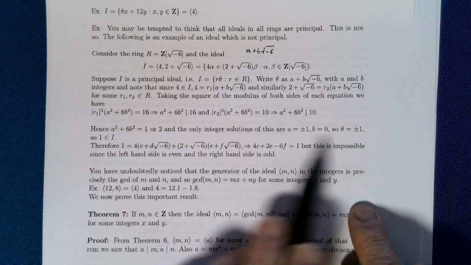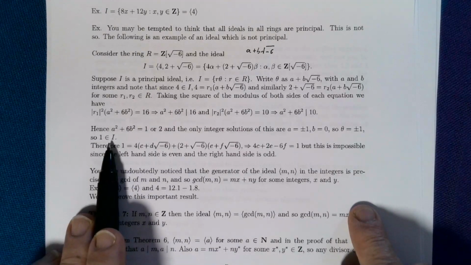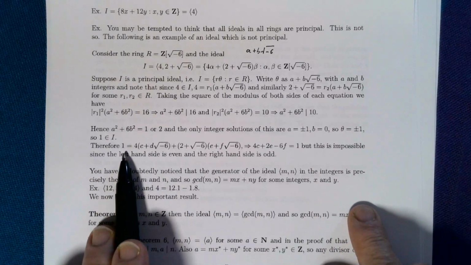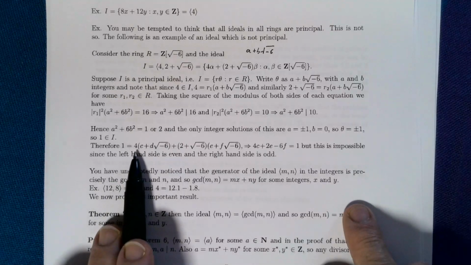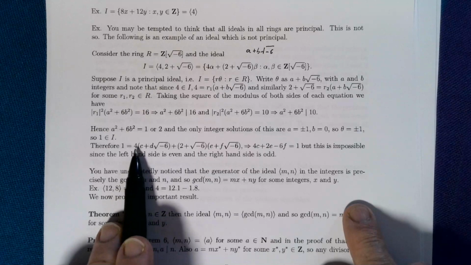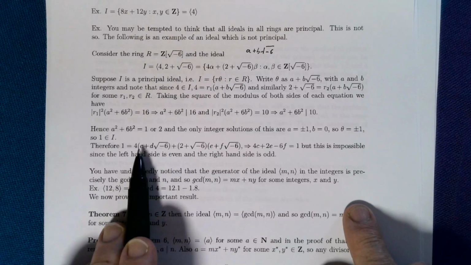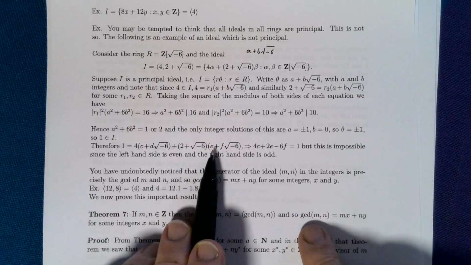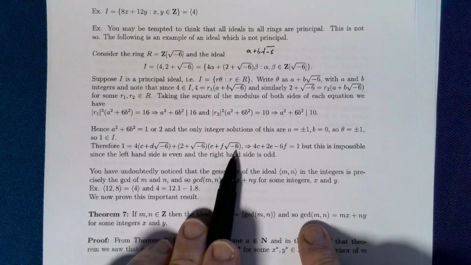So that means 1 belongs to the ideal, and that means I can write 1 as an integer linear combination of 4 and 2 plus root minus 6. So it's 4 times something, c plus d root minus 6, plus 2 plus root minus 6 times something else, which is e plus f root minus 6.